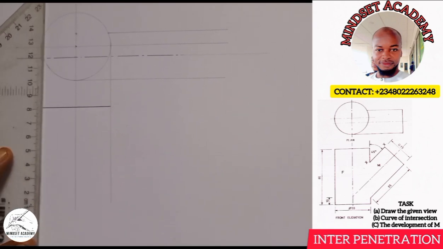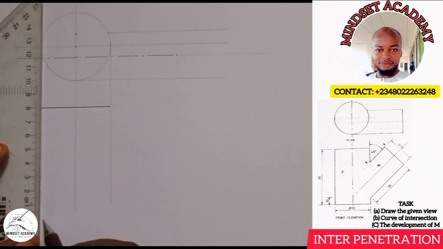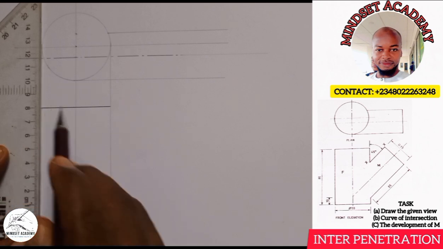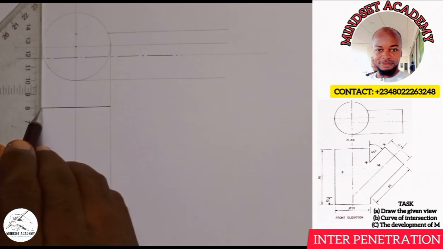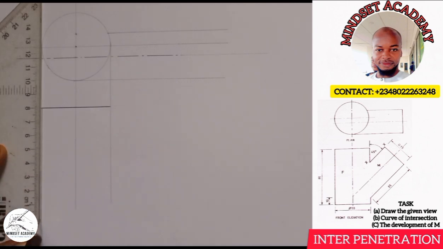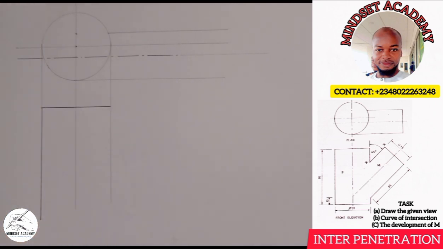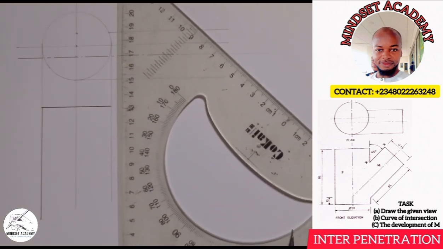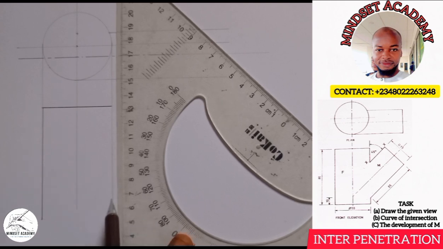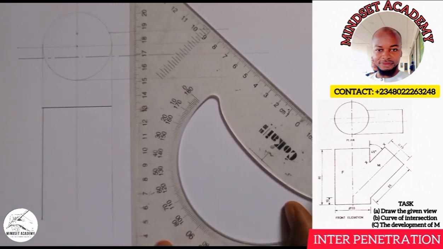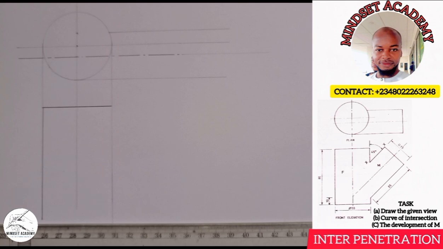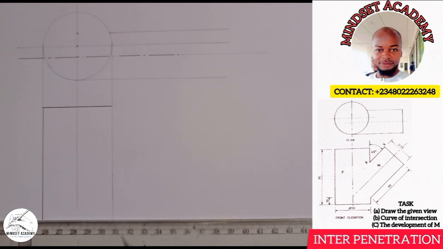So from 0 at this point here, down to this point here. Can you see that? That is our 80. Can you see that? And I can still extend here down a little bit. I will not take it yet, so that I can easily close it up this way.